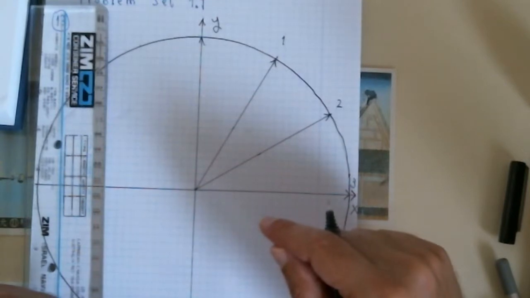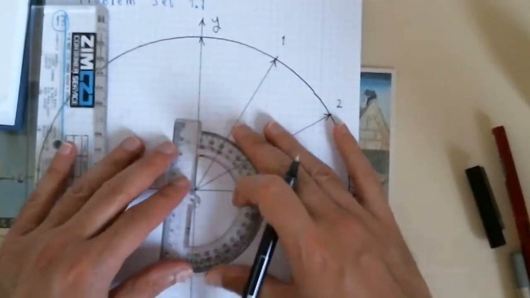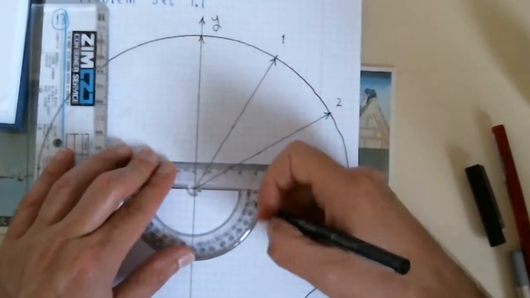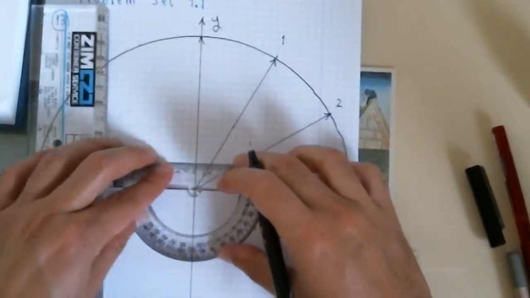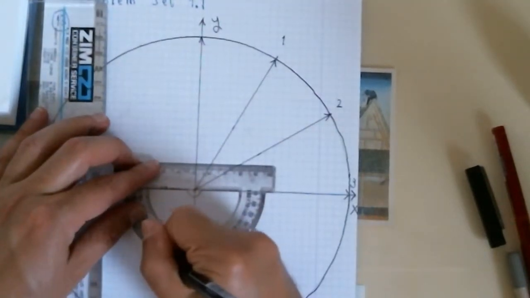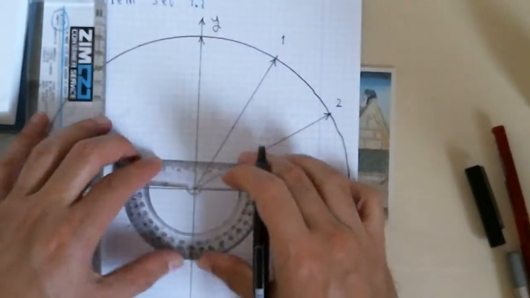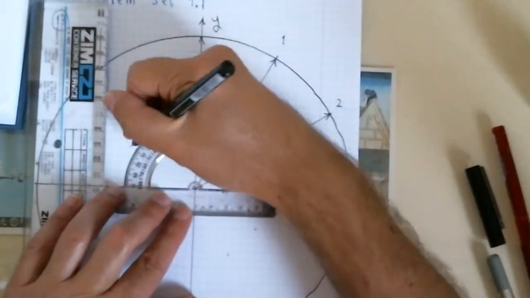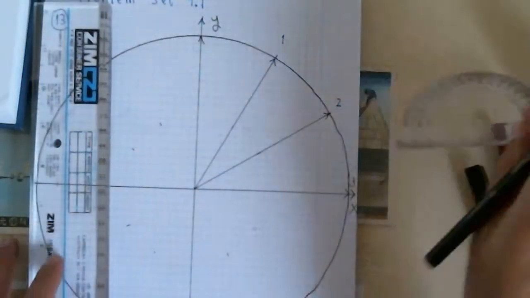Okay, maybe we'll draw them all and not be lazy. Just give me 1 second. 60 and 120 and 150. Okay.